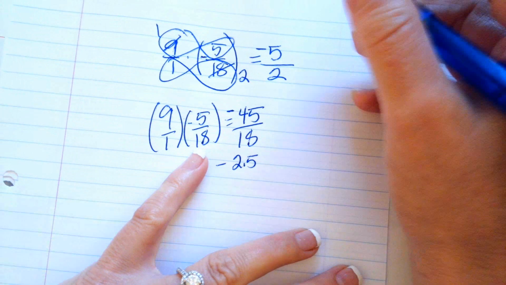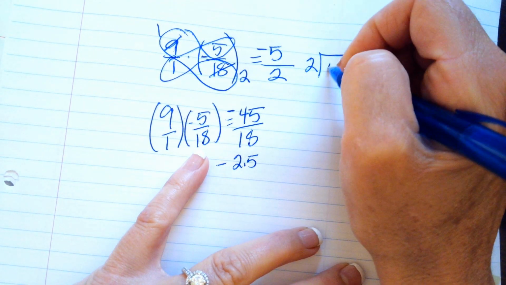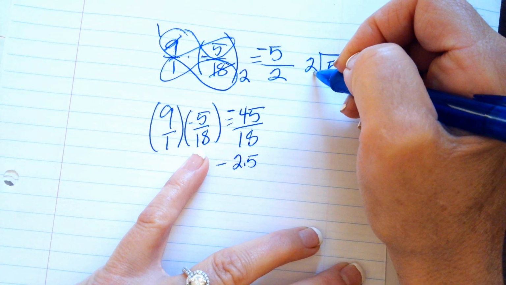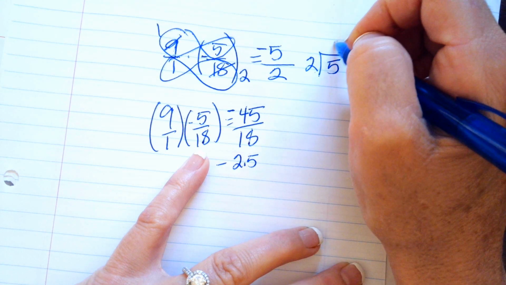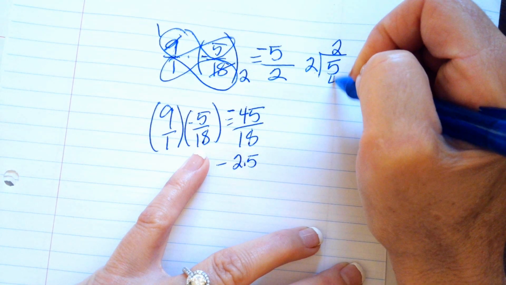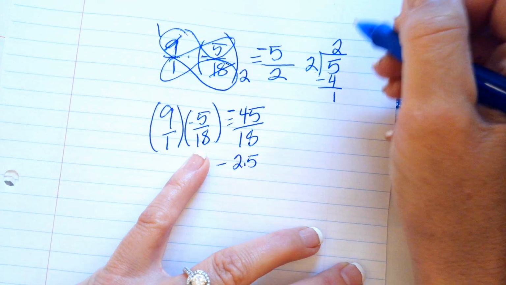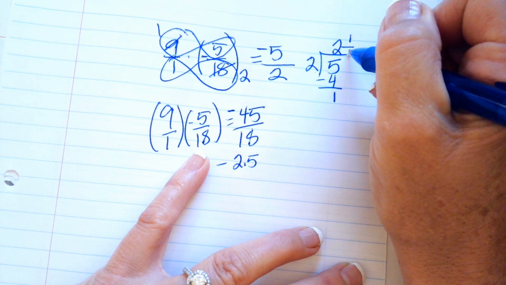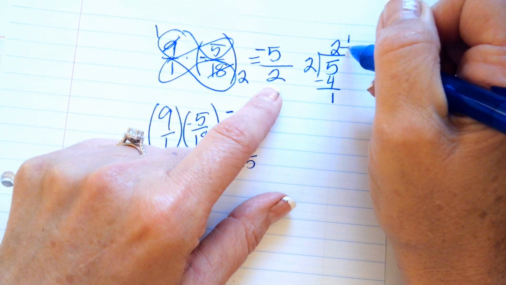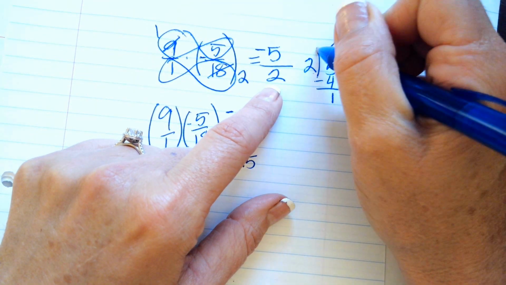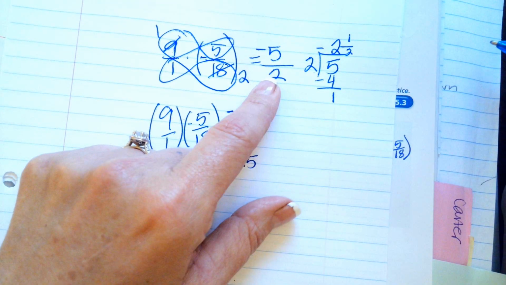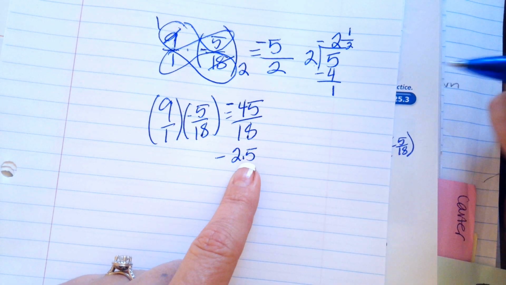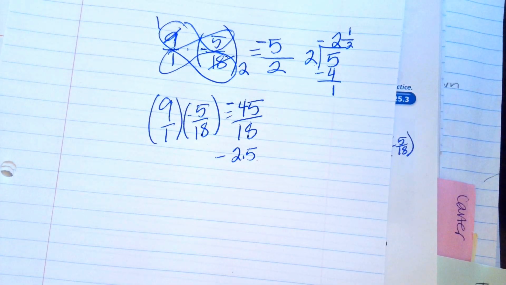And then to simplify that, we would say 2 goes into 5 how many times? 2. What's left over? The remainder is 1. And then my denominator is 2. And my answer is negative, and that's the same thing, right? So negative 2.5 is the same as negative 2 and 1 half. So you can figure out either way is 100% fine.